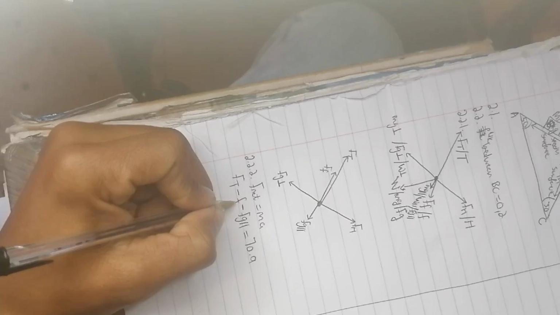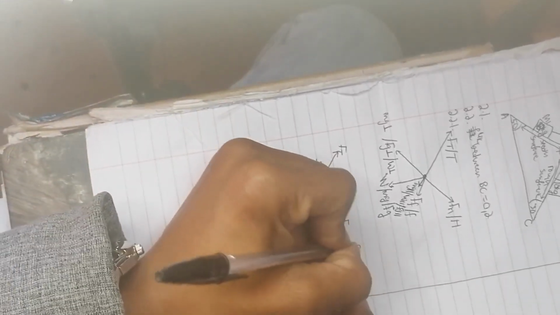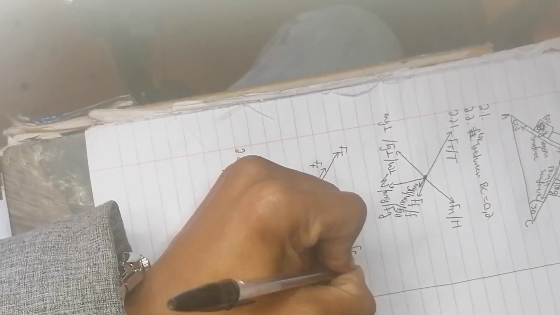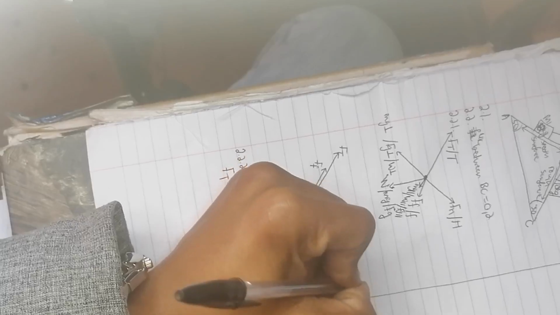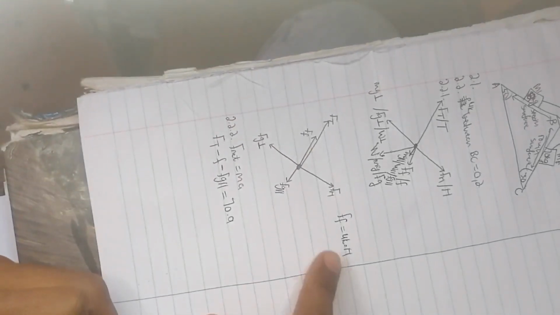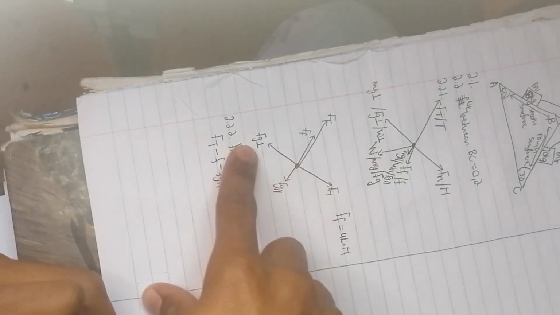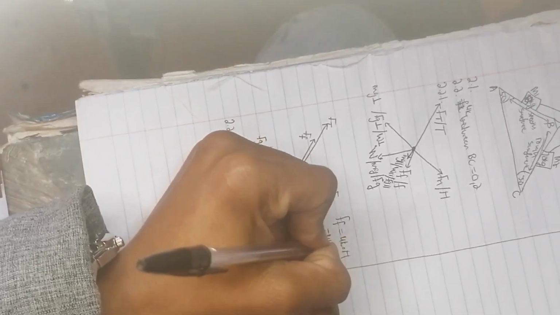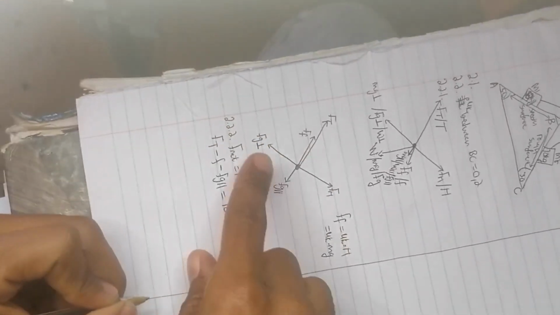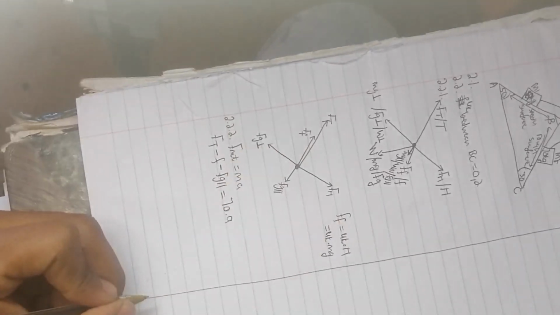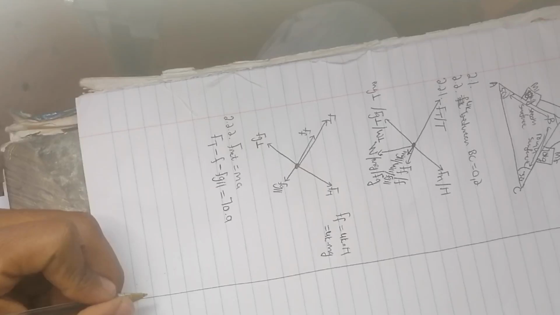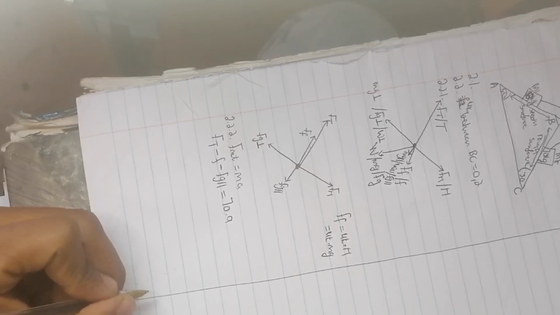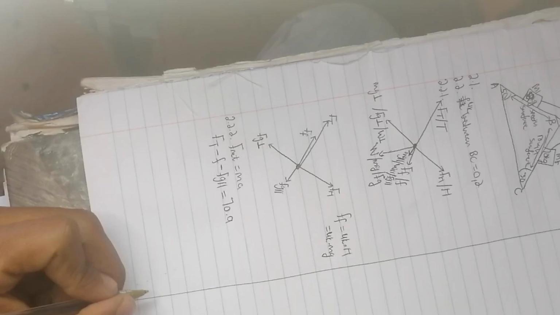But I know that with the mu k, I can find the force of friction, because force of friction equals mu k times the normal force. And I know that the normal force is equal to the weight perpendicular, so this is mu k mg. And what is this? This is Fg perpendicular.